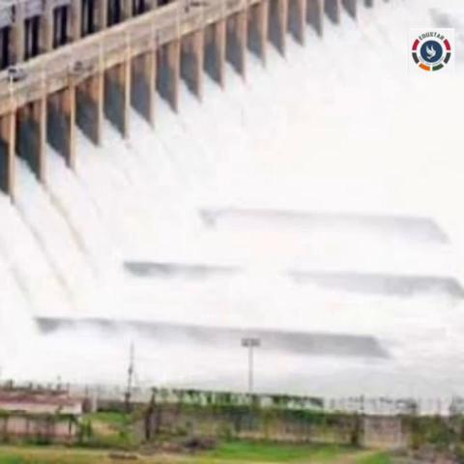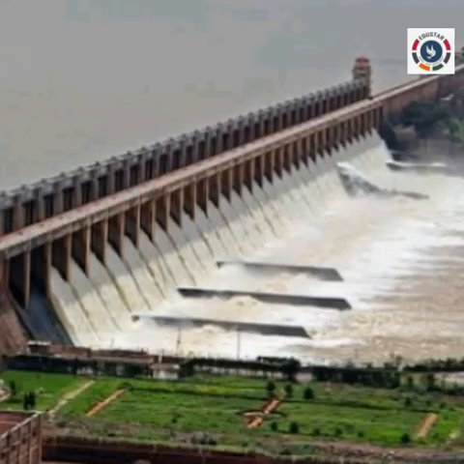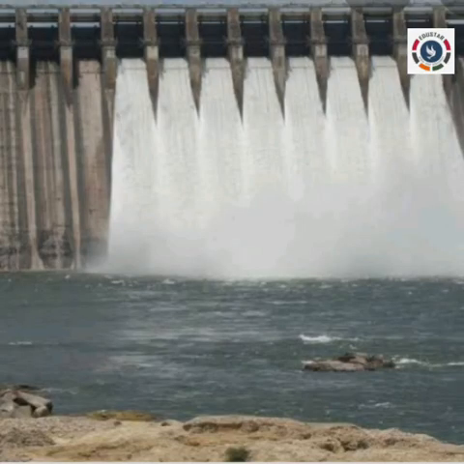The first one is Bhakra Nangal Dam. This Bhakra Nangal Dam is on the Sutlej River in Himachal Pradesh. What is its feature? It is the second largest dam in India. It facilitates irrigation and provides water for electricity. The second one is Hirakud Dam. It is on the Mahanadi River in Odisha. It is the longest dam in India.